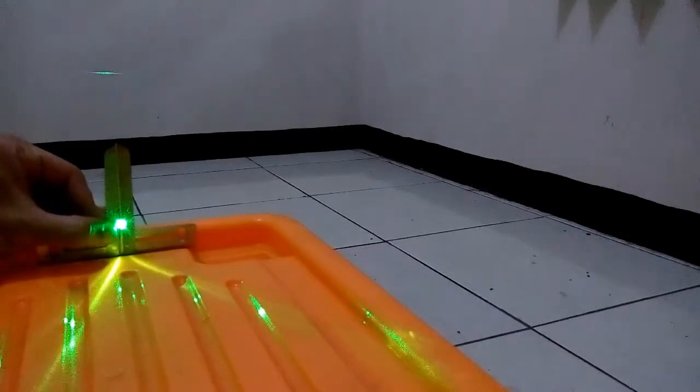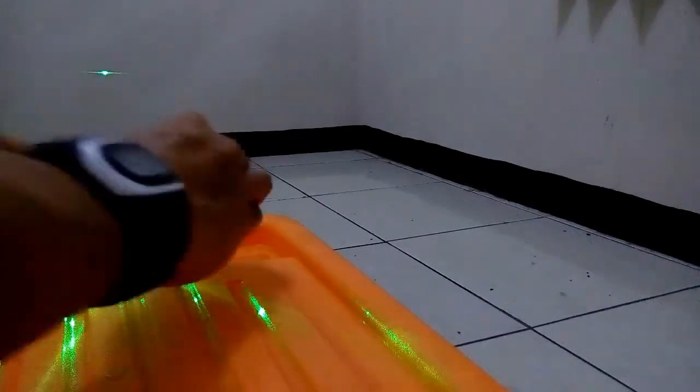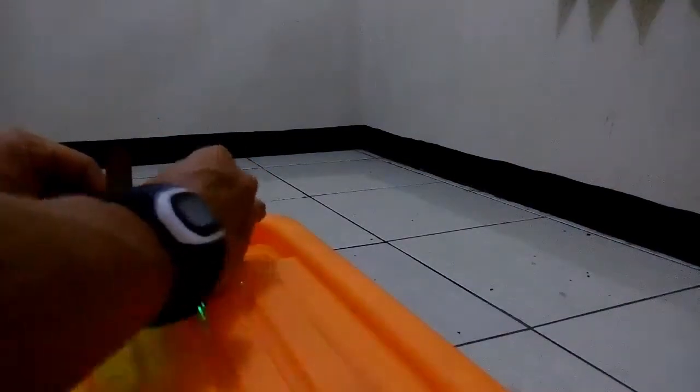The width of bright spots on the screen depends on the width of the gap between the sheets. The narrower the gap, the wider the bright spots will be. Note that the central bright spot is twice as wide as the others.